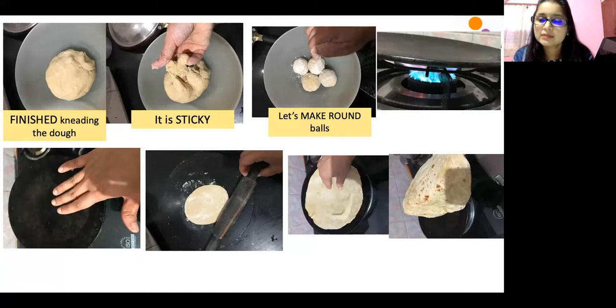Yeah, let's make round balls. Somebody said make balls for the next one. Right. And then the next image where the gas is turned on. That's an opportunity to use location words like turn on. Yeah, that's right. On, turn on the gas.